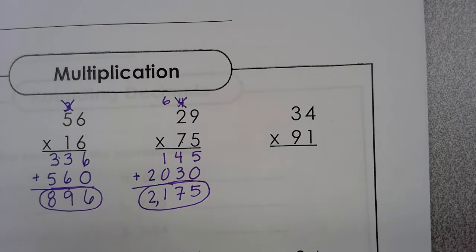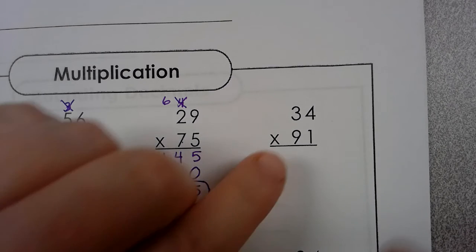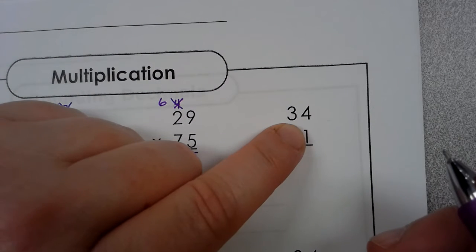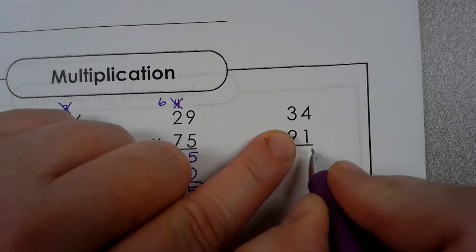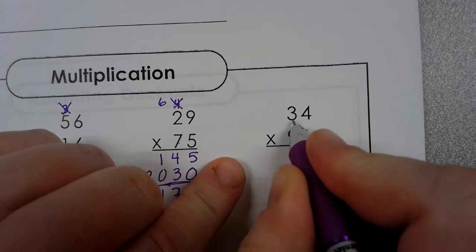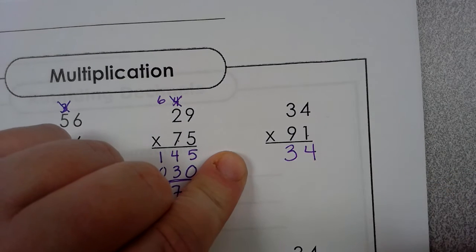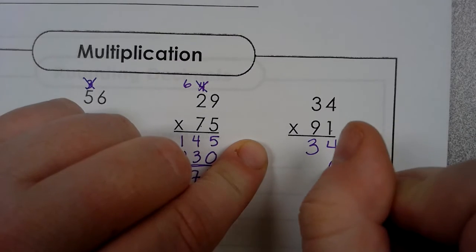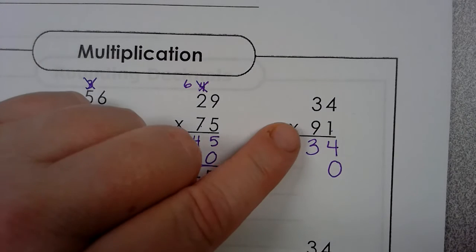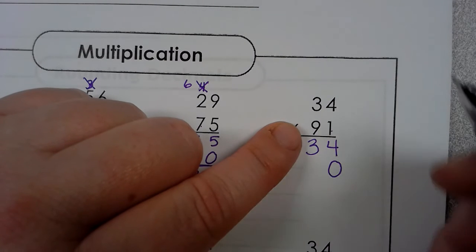All right, next one is 34 times 91. I don't think we can get much easier than 1 times a number, unless it's 0. But anyway, 1 times 4 is 4. 1 times 3 is 3. Okay, remember put that 0 down, because now we're going over here working with the 9.